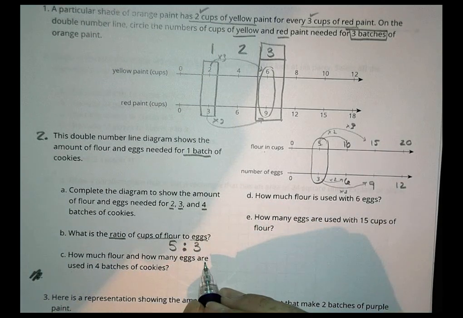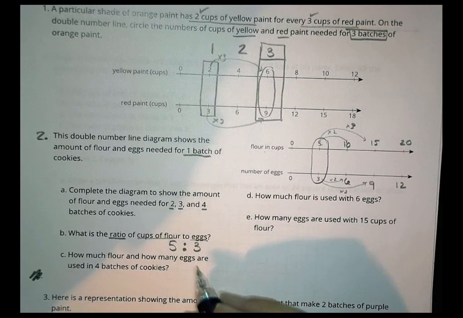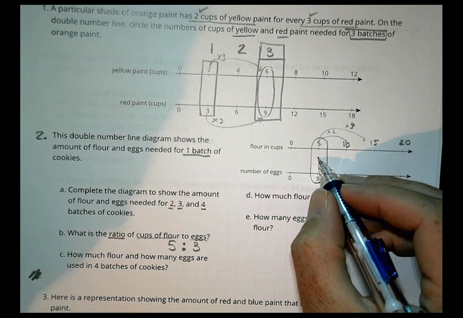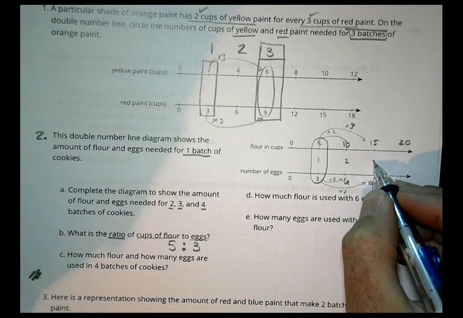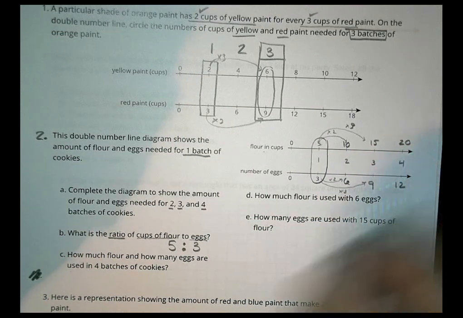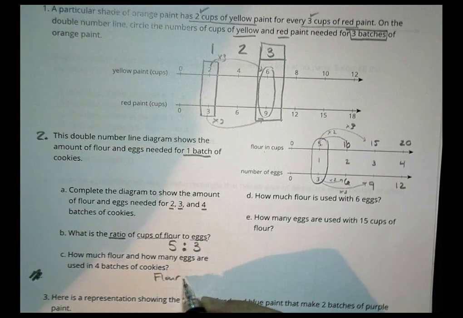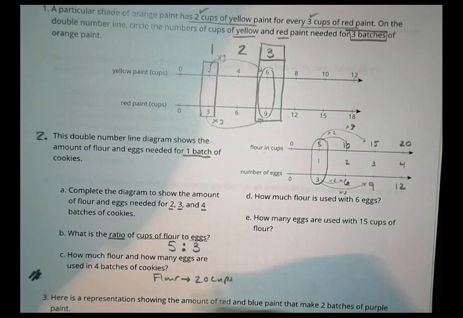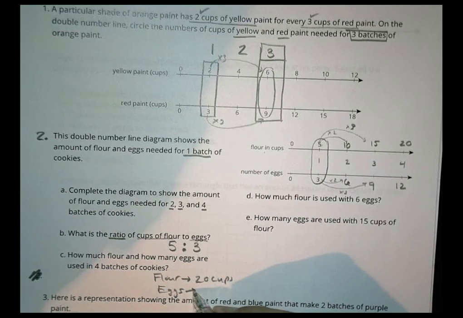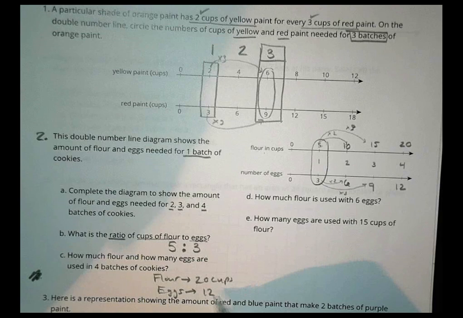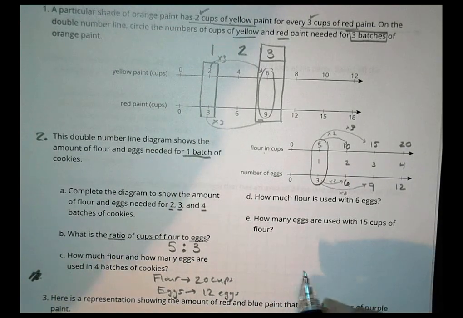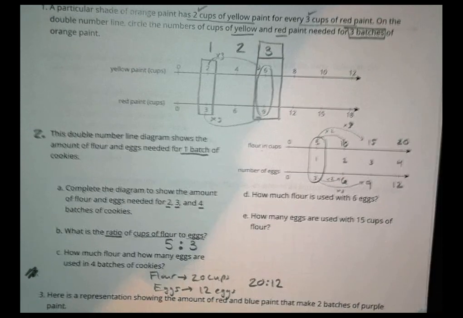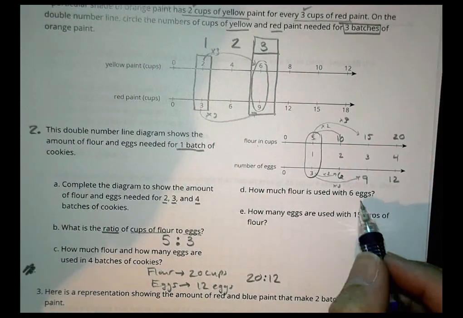How much flour and how many eggs are used in 4 batches of cookies? Okay, so in 4 batches, we can look here. Our batches are going to be batch number 1, batch 2, batch 3, and batch 4. So flour is going to be using 20 cups, and the eggs, we would use 12 eggs. All right, I could write it like this, 20 to 12 as well, and that would be a nice way of writing it.